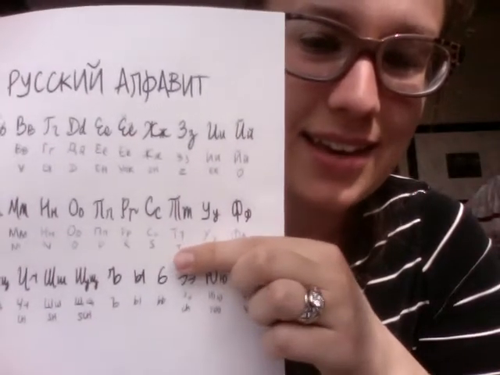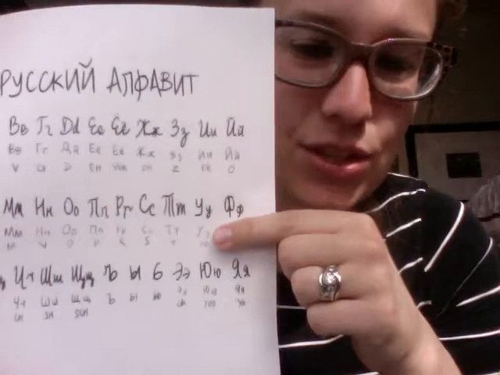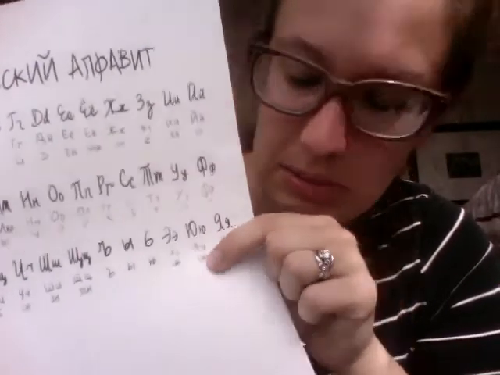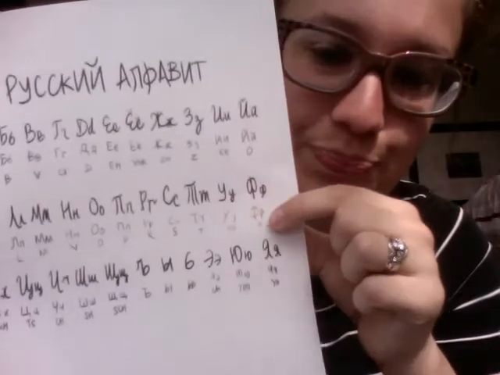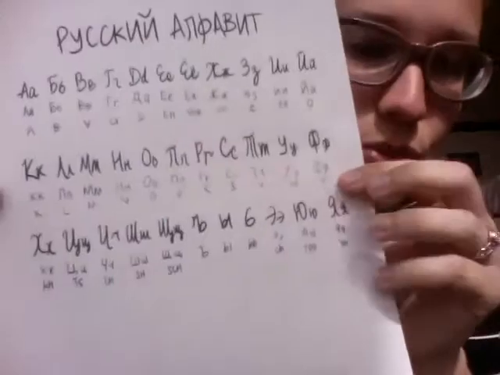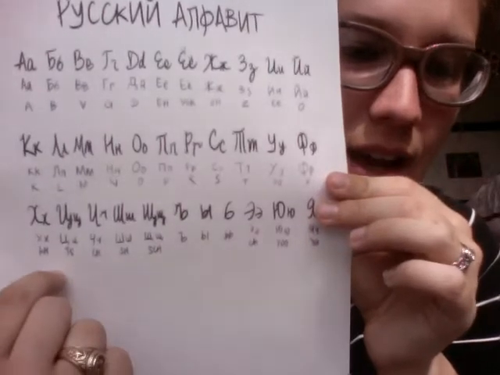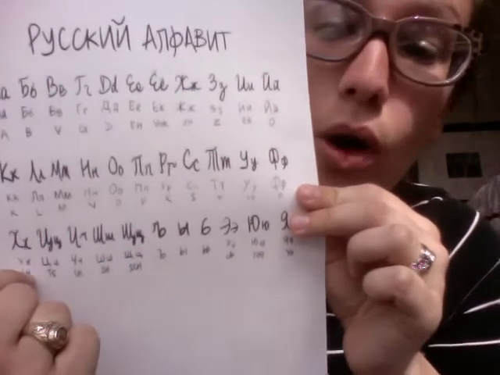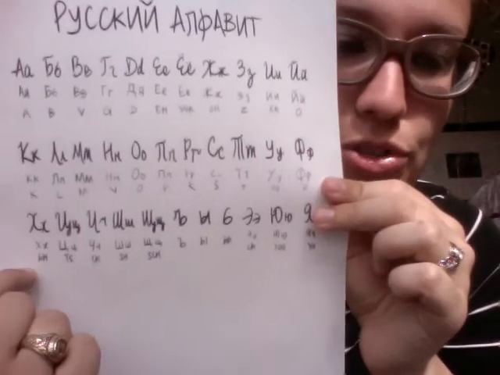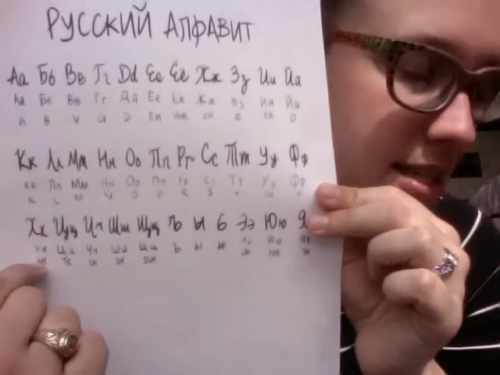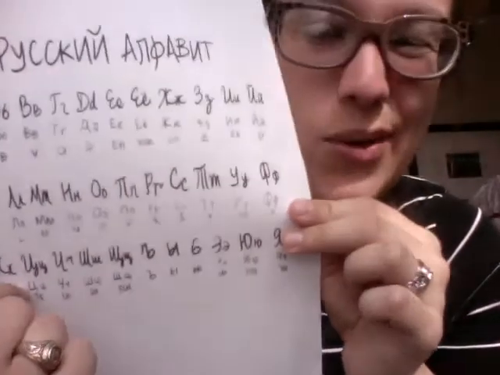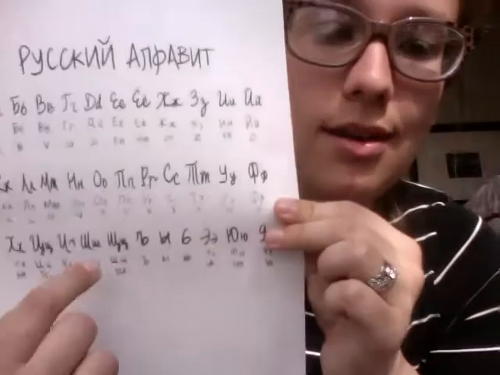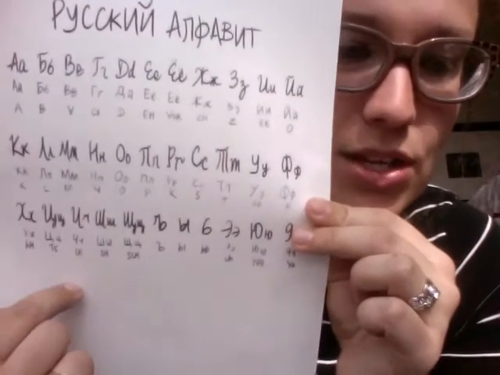Here we have a T. This is a U sound, ooh, U. This is really your U. F. F's are cool looking. Here we have something like an H, the closest you get to an H. So when we said хорошо or хороший, that's this X sound, this H sound. I can't quite do it right. That's where my American accent gets in the way, but it's from the back of the throat, like you're choking on something.